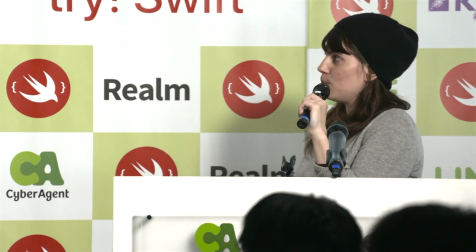Here are some more advantages of mocking with protocols instead of subclassing. First, it plays well with structs and classes. Now you can have one consistent approach to creating mocks throughout your code base.